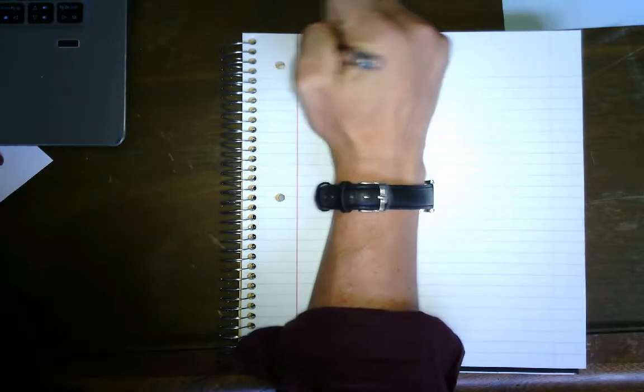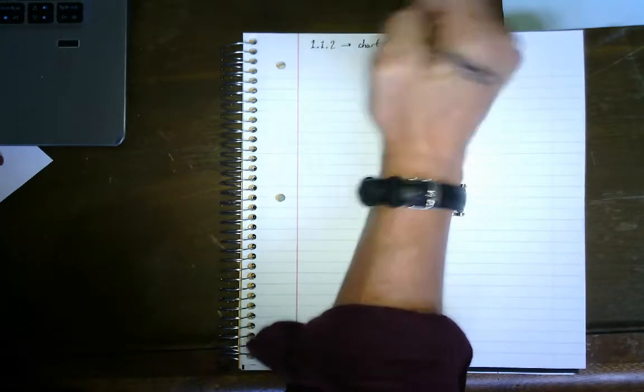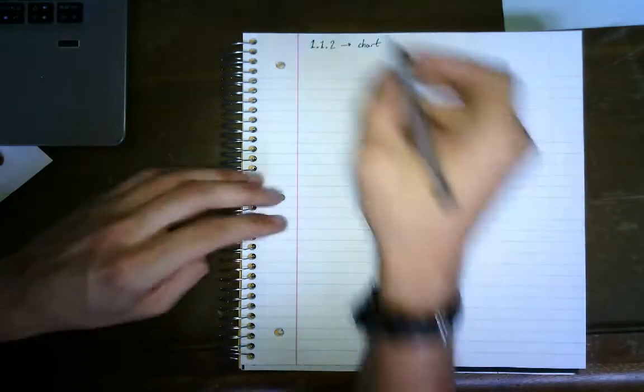Alright y'all, here is another video about the properties of exponents. You can actually find this in section 1.1.2 if you go to the chart right there. I'm really just going to be talking through it. You can feel free to just copy the chart down if that's more your style, but I'm just going to be going through it. So I'm actually going to start with the last property first.